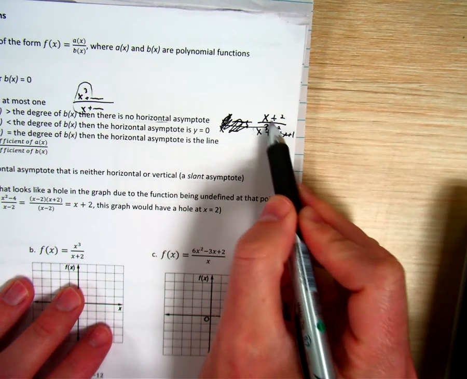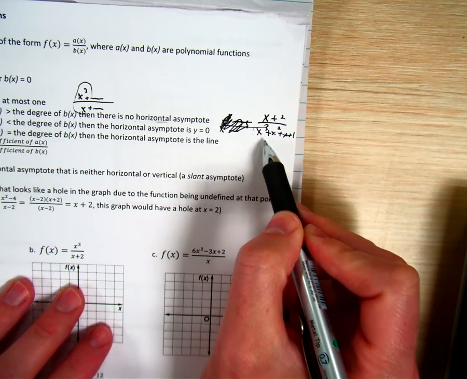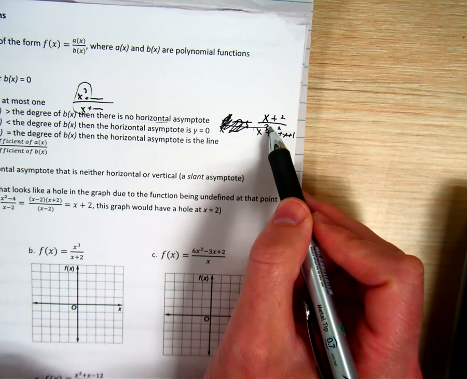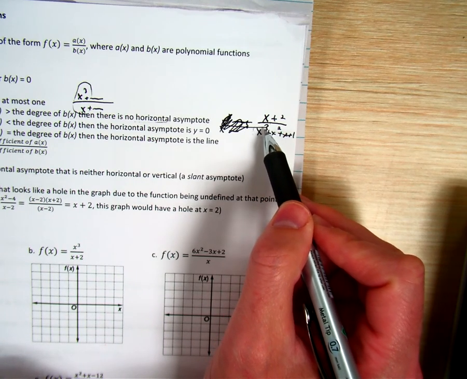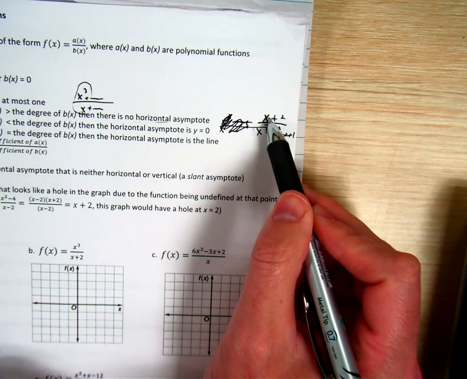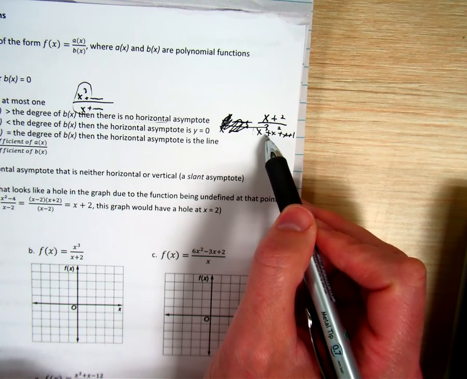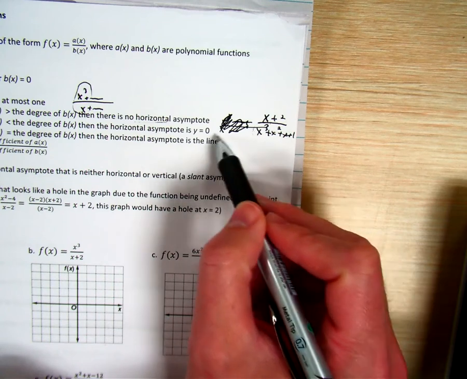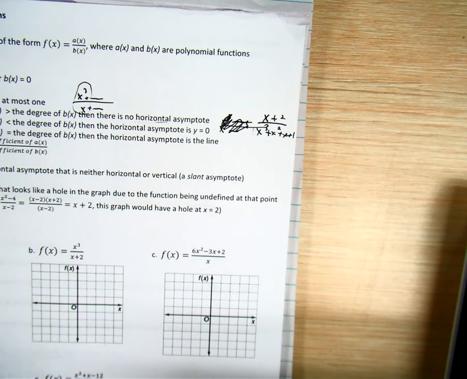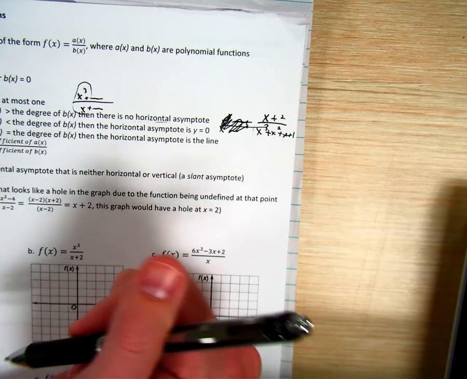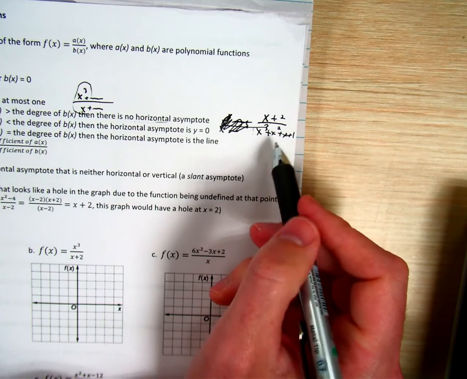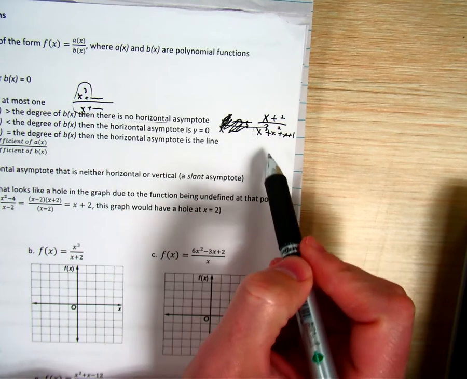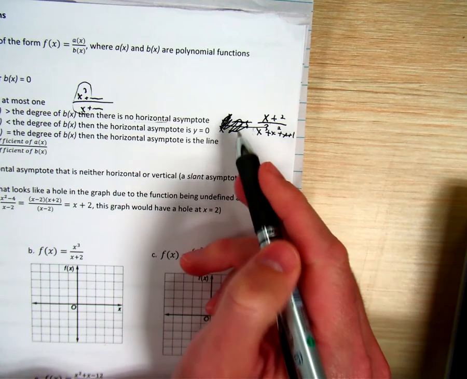Okay, so this x to the third is going to get really big really quick. And this is going to still get big as we go off to infinity, but this is getting much bigger, much quicker. So you're going to be dividing something up here by something really big, and when you divide by something really big, your answer is really small. So that's going to pull it down to 0. So when the bottom has a bigger degree, then your asymptote's going to be 0. Top is bigger, no horizontal asymptote. Bottom is bigger, horizontal asymptote at 0.